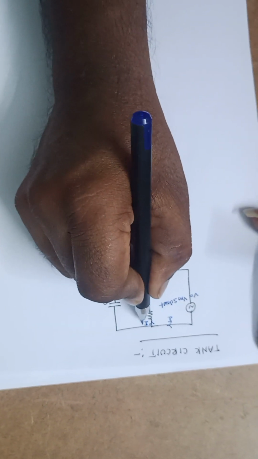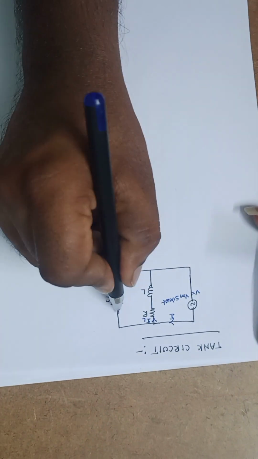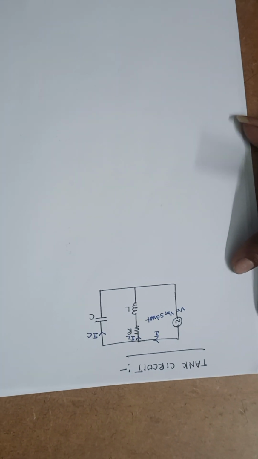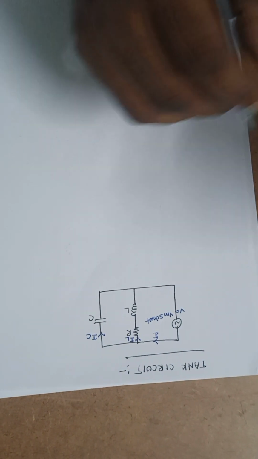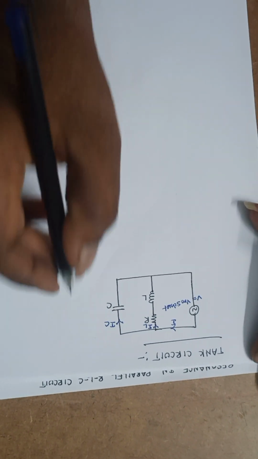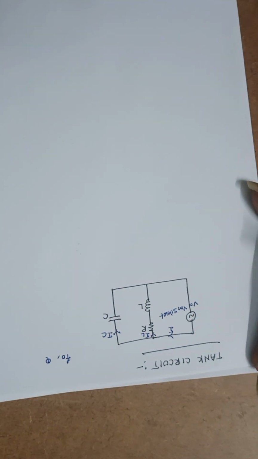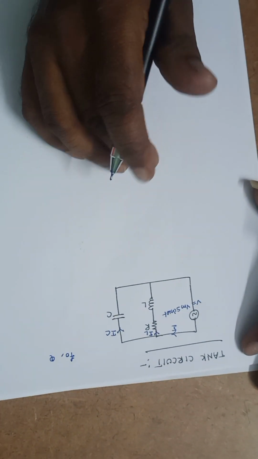Let us consider this current is IL, since it is the inductance branch, and this is IC for the capacitance. I am taking it like this, just representing the values of the currents in each branch. Now in this circuit, what I am going to find here is the resonance frequency and the quality factor for this tank circuit.